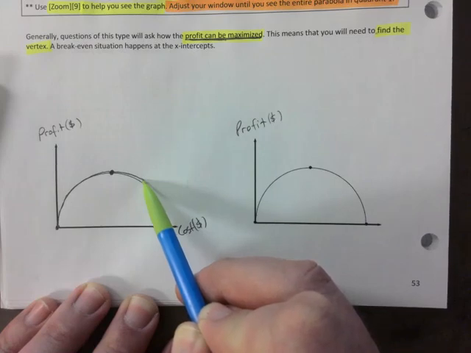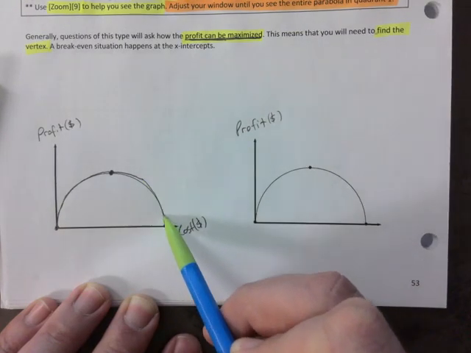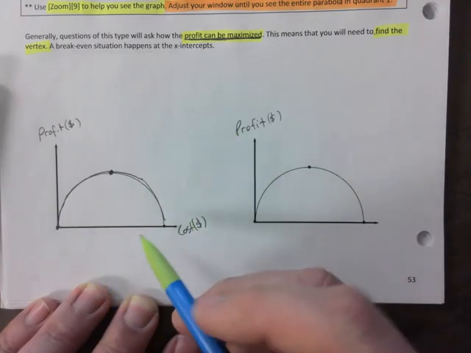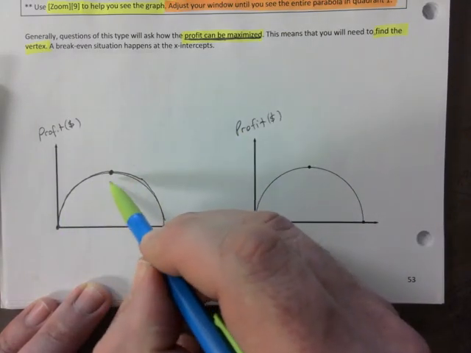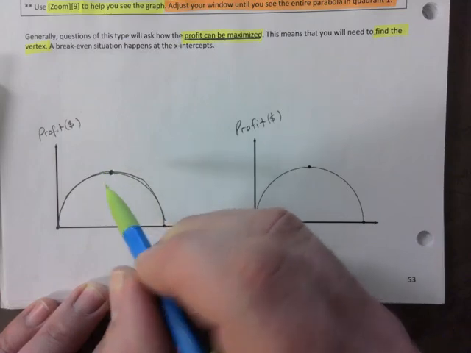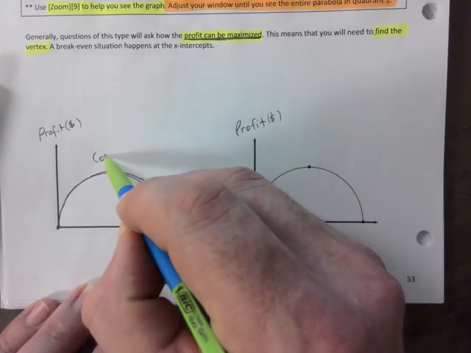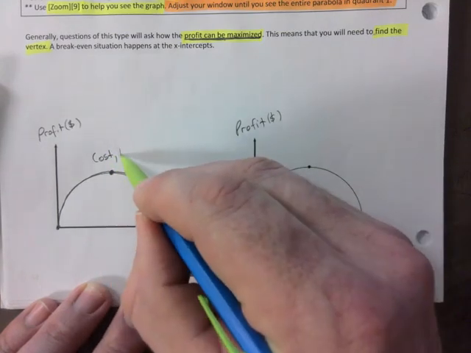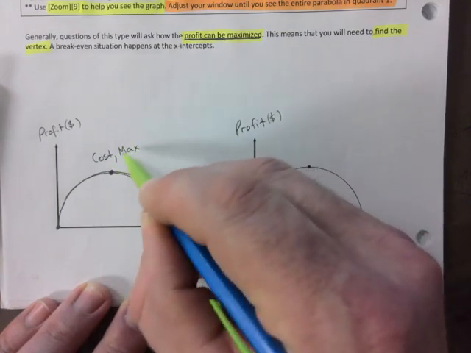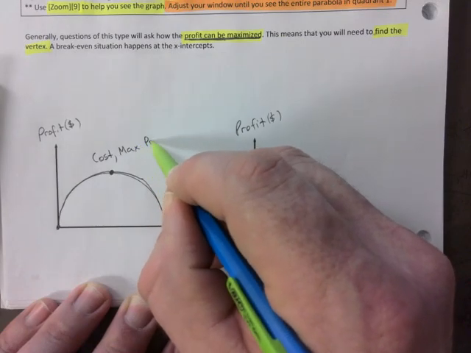Too expensive. People stop buying, right? Exactly. So that's why this is a quadratic. Okay, so that's what's happening, and we're always interested in this sweet spot here. This would be the cost that you should charge per item, and the y variable would be maximum profit.